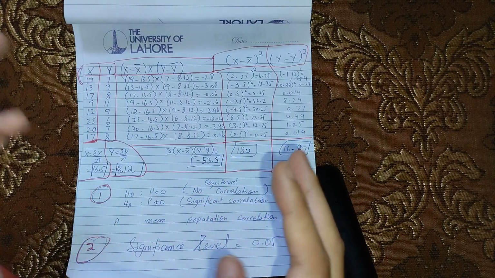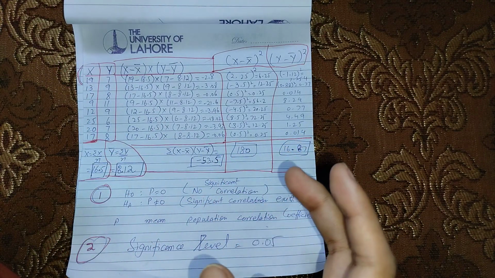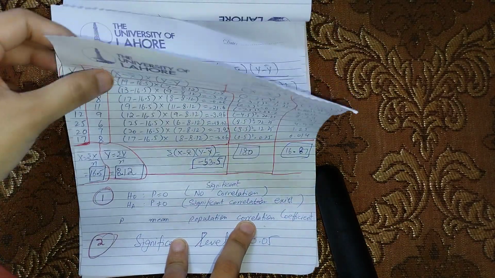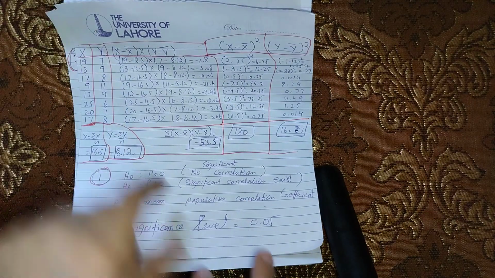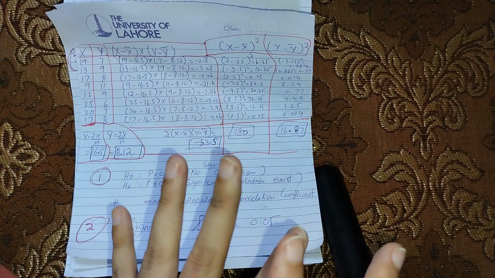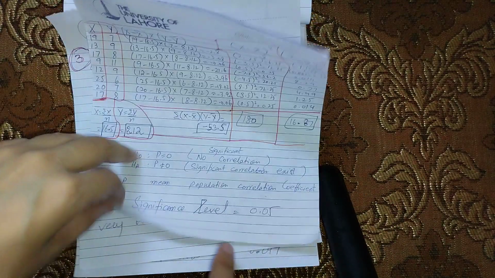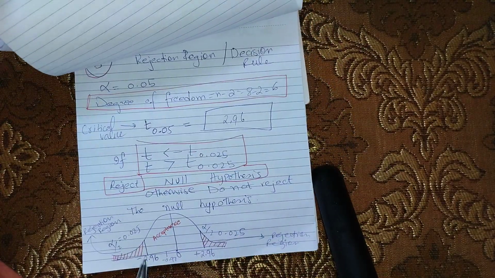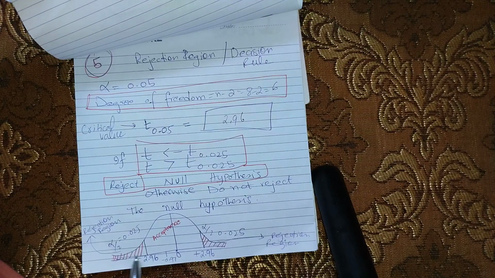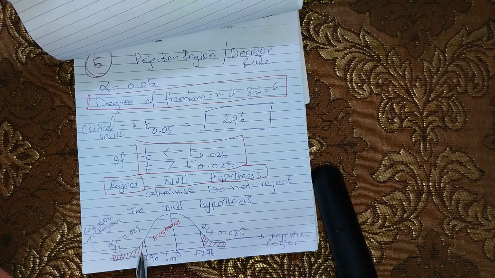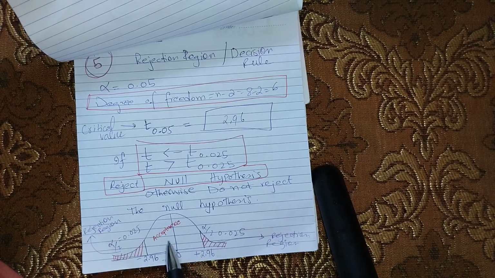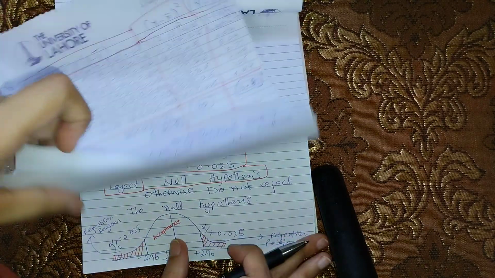Two tail means we are finding the correlation of the hypothesis, where you will see the two tail. Two tail means in a bell shape, when you have the two regions, then it comes in the two tail.